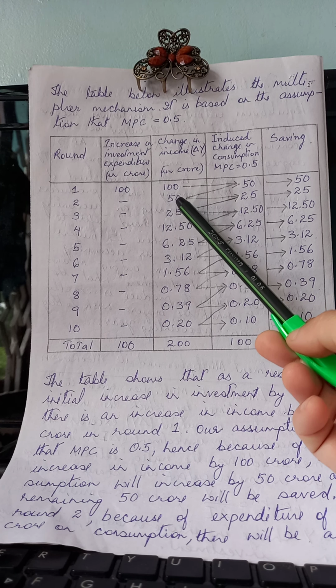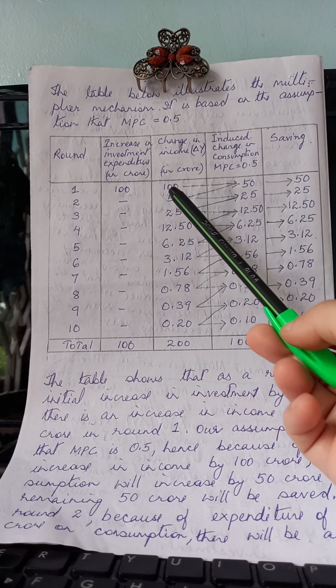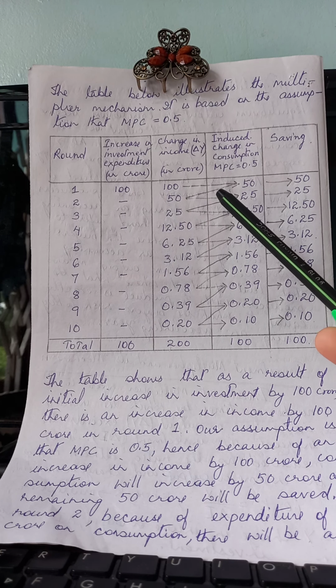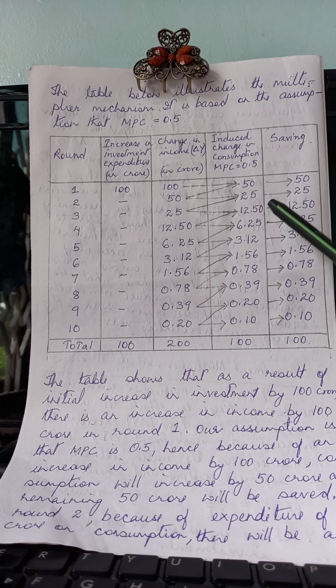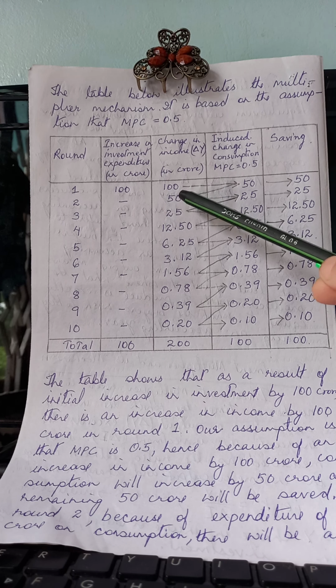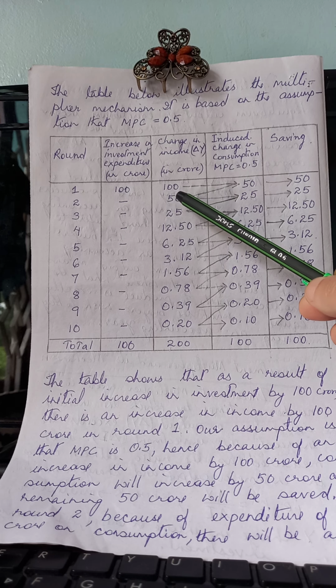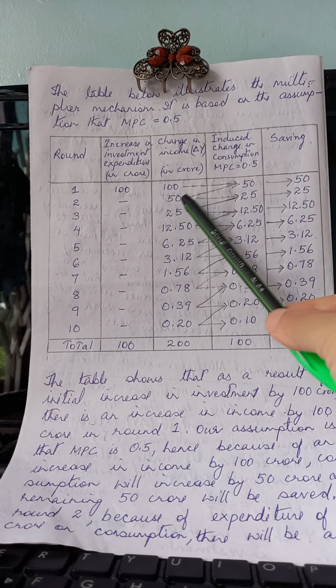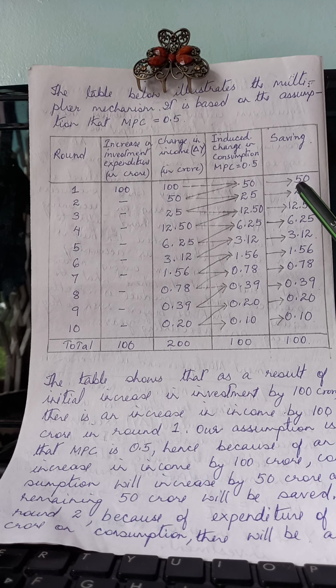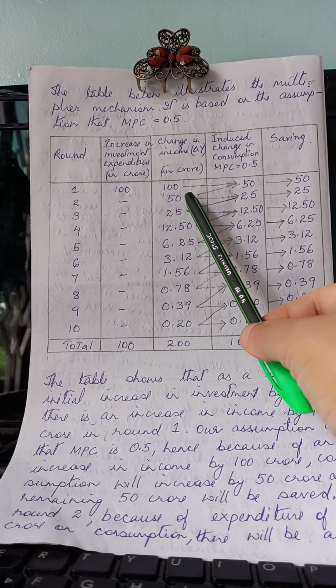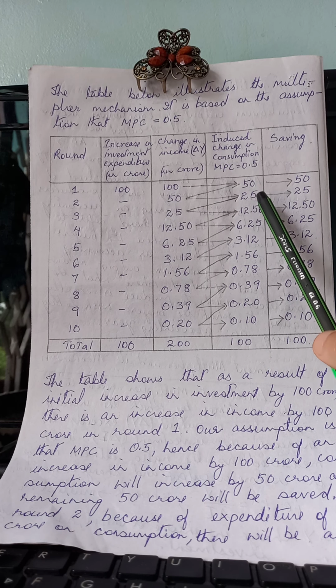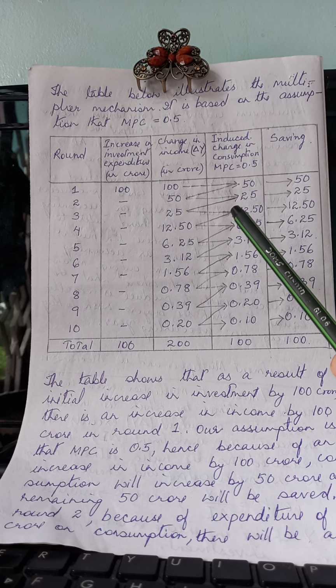And definitely, yes, this 50 crore will become the income of Mr. B. So what will Mr. B do with this 50 crores? Again, he will not spend or save the entire amount. What has been assumed is he will consume half of it, half of the 50 crores. That means he will spend 25 crores and the remaining 25 crores will go to his savings. And this spending of Mr. B, he will spend how much? He will spend 25 crores of rupees buying so many goods and commodities from the sellers.